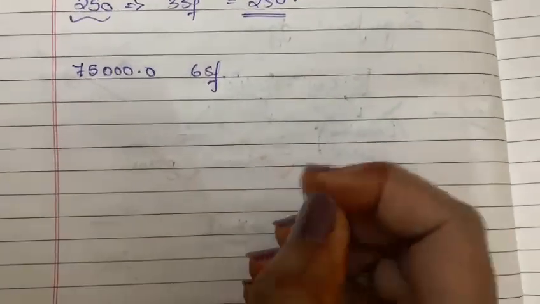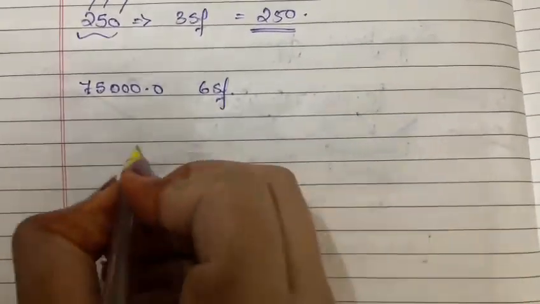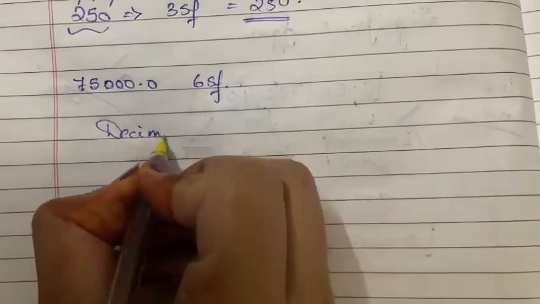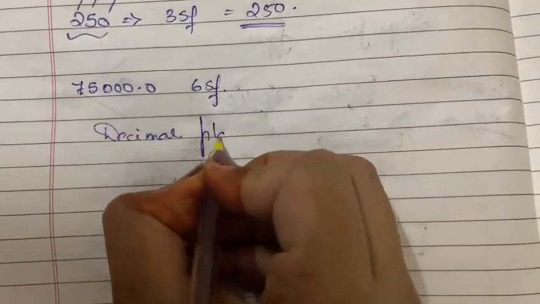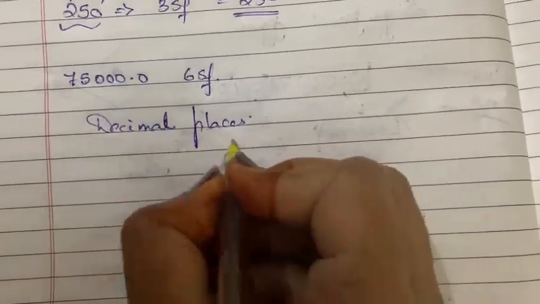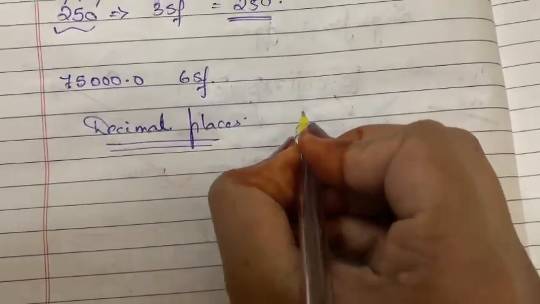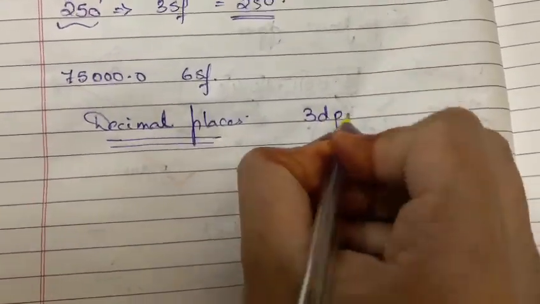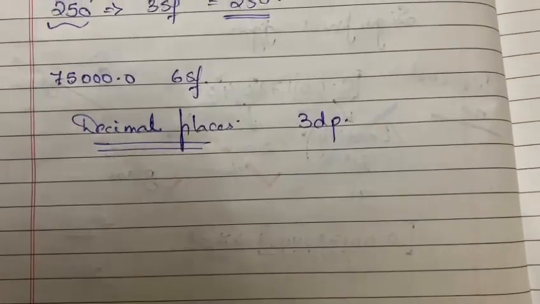Now the following thing that we are going to see is about the decimal places. Okay, so decimal places, usually for what numbers do you put? You put it for the decimal numbers itself, isn't it? So they'll ask you to write, most of the answers are to be written up to 3 decimal places, what you are supposed to write it up to.